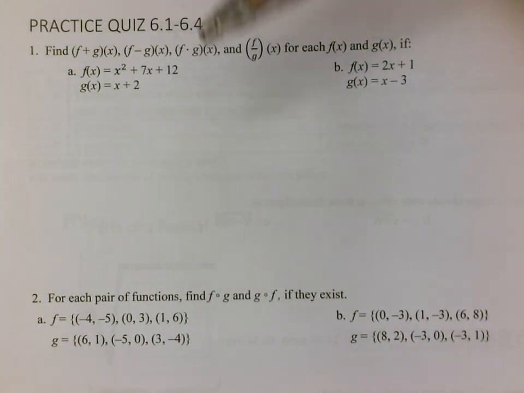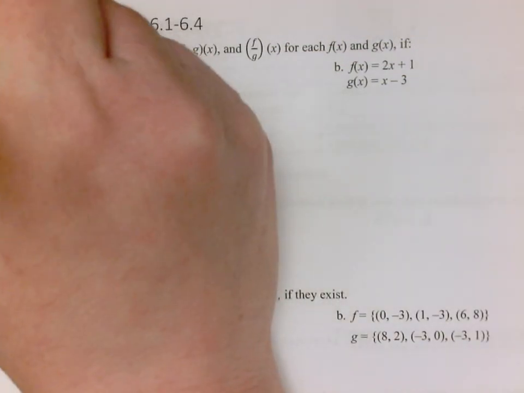Out of the first question, we're going to do plus, minus, timesing, and dividing. Remember, with dividing, you have to solve for the denominator equal to 0, and then say f of x or g of x cannot equal this value. So start with plussing.